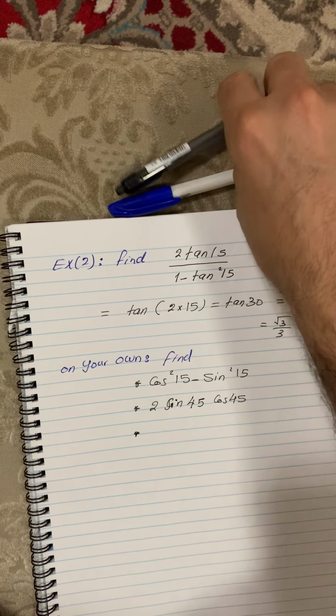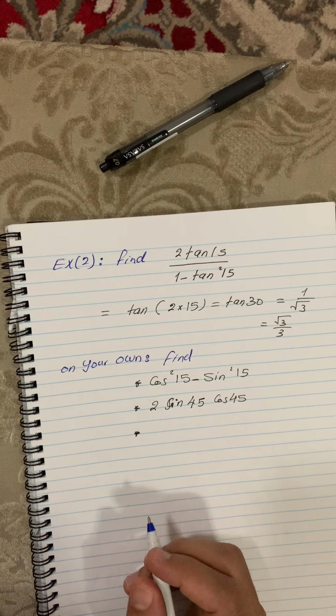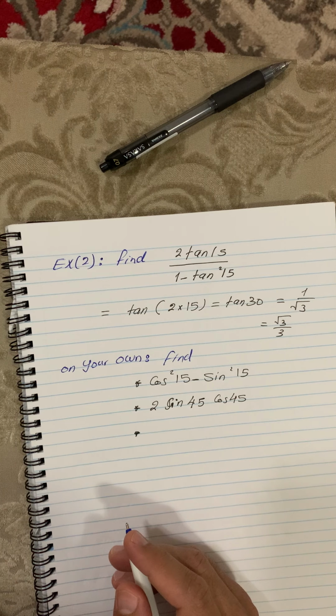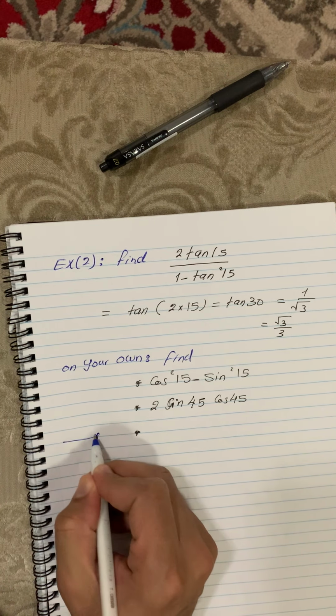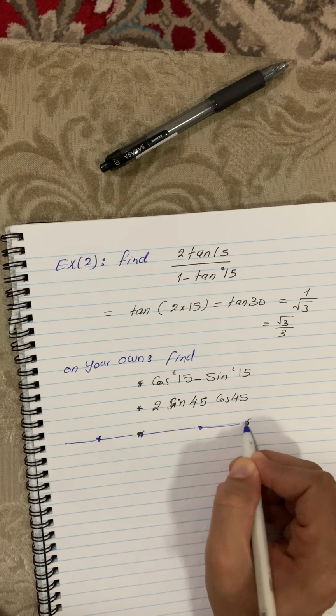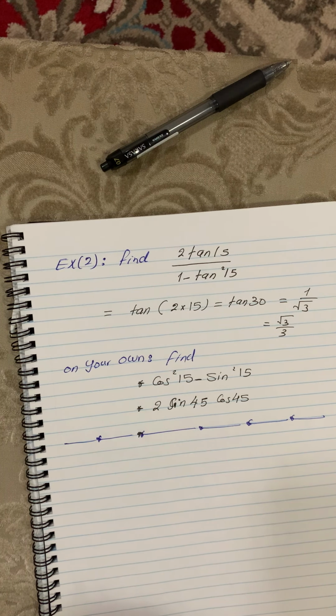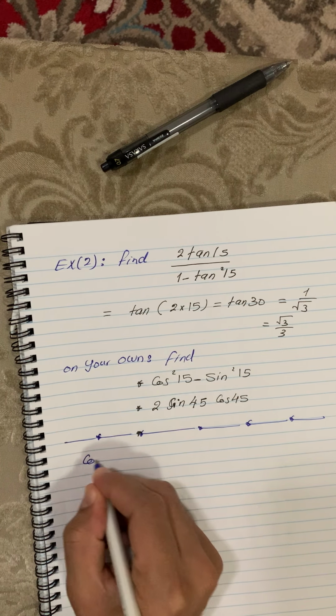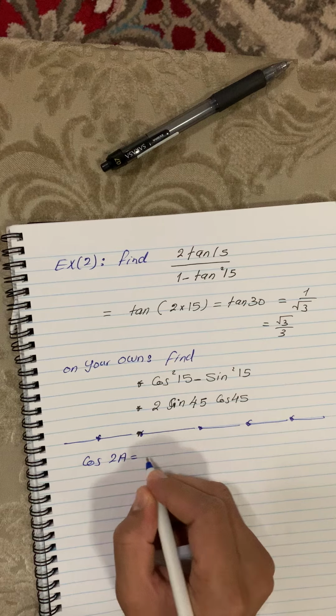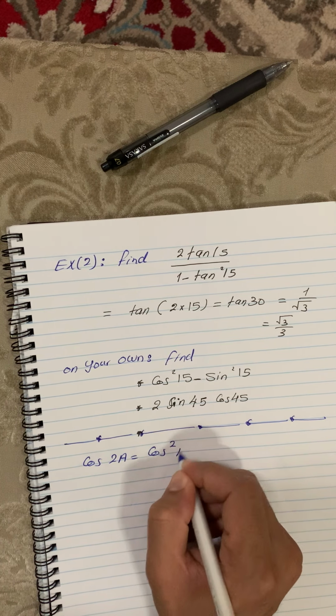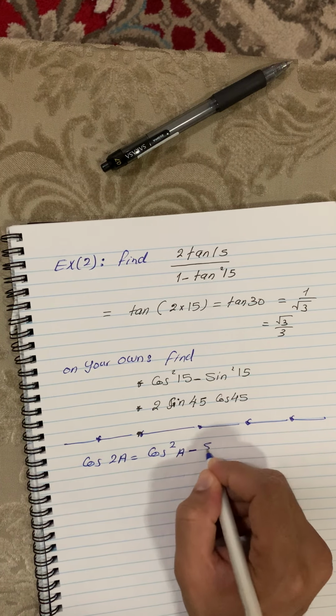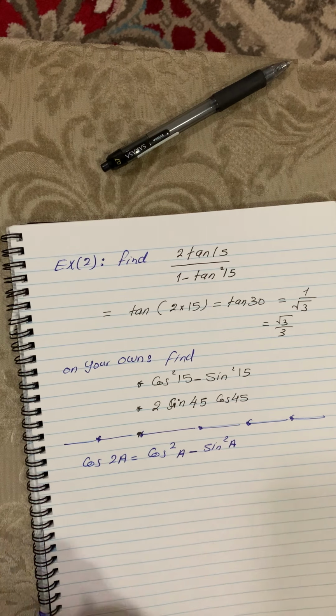Okay, this is enough. Then I'm going to go directly to explaining why we can have more than one formula for the double angle of cosine. Cosine 2a equals cosine square a minus sine square a.